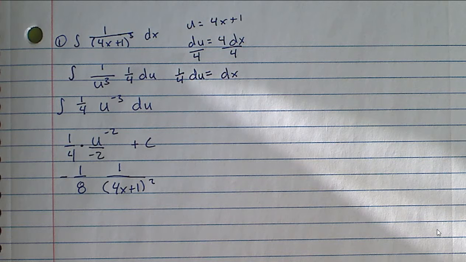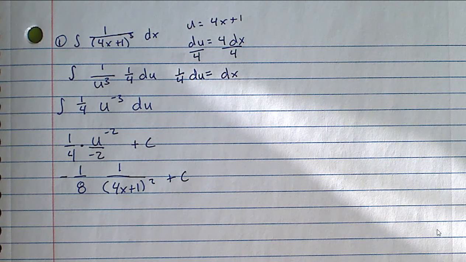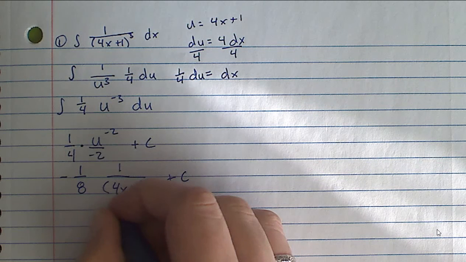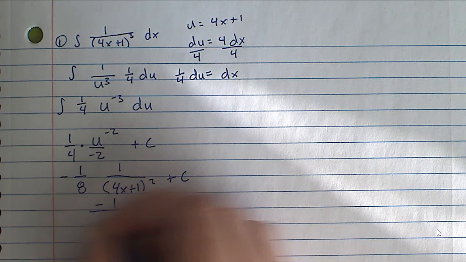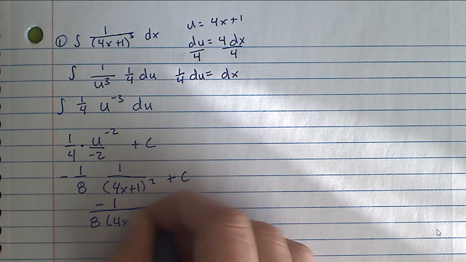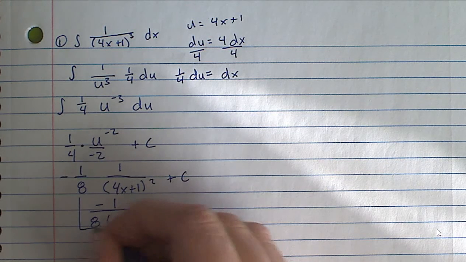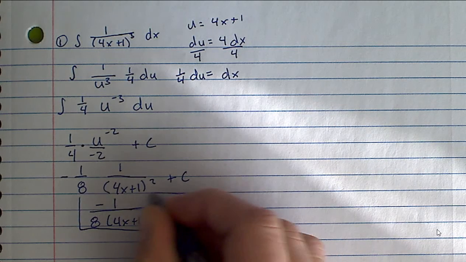Now, I'm okay if you don't actually square it, it's only squaring it, so another math teacher might want you to actually square 4x plus 1. Plus c on the end? Yeah, I'm sorry, I forgot it. I'm okay if you don't in this case. So your final answer would probably look like -1/8, and then in parentheses 4x plus 1, quantity squared, plus c. And then, yeah, this is the antiderivative of question number 1.